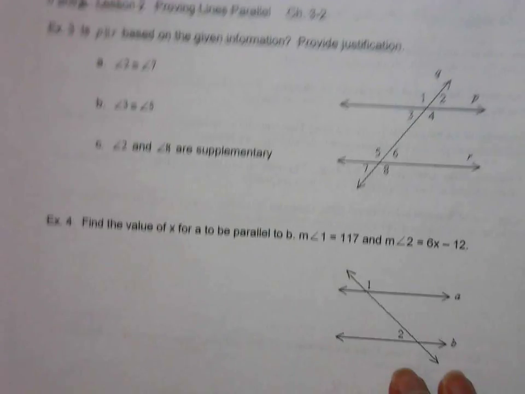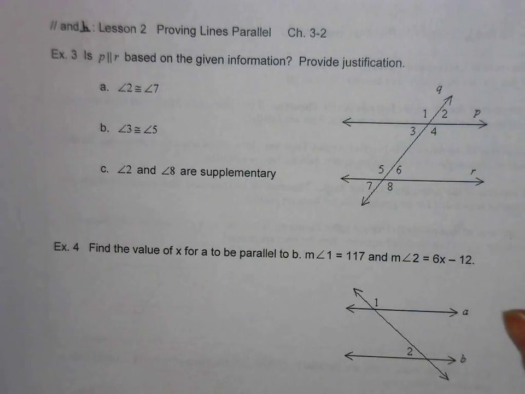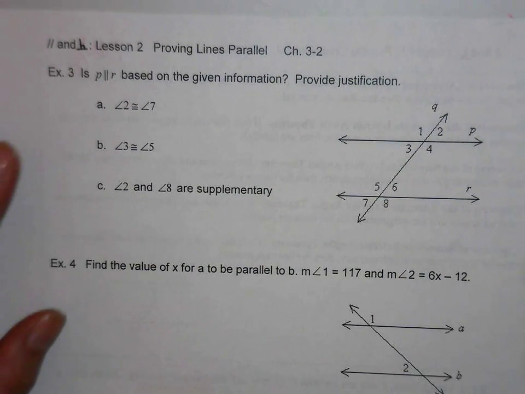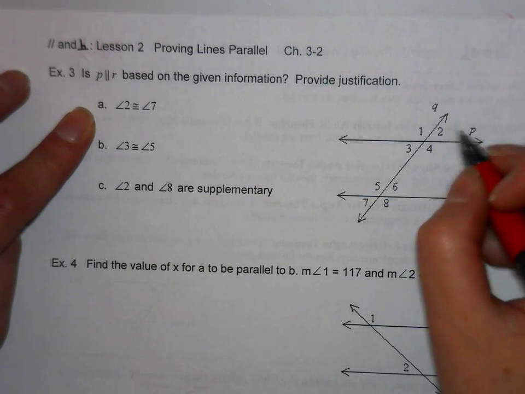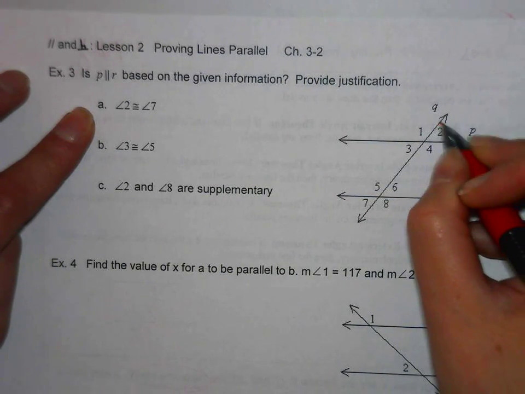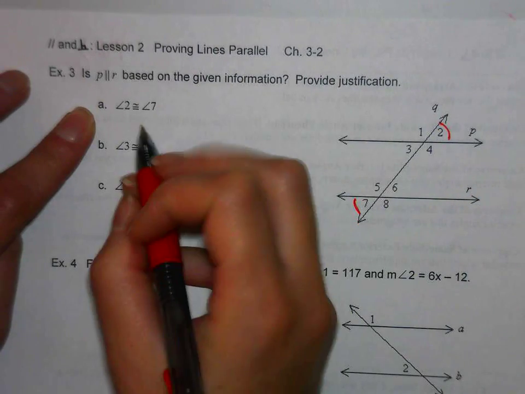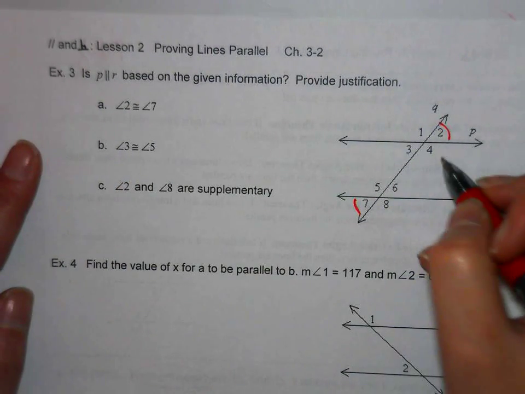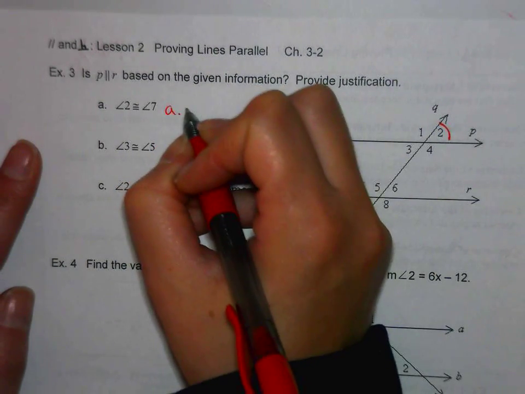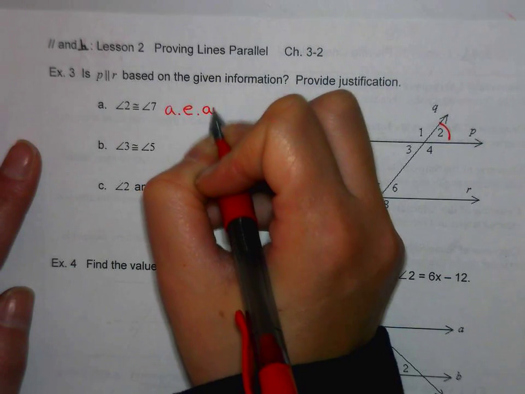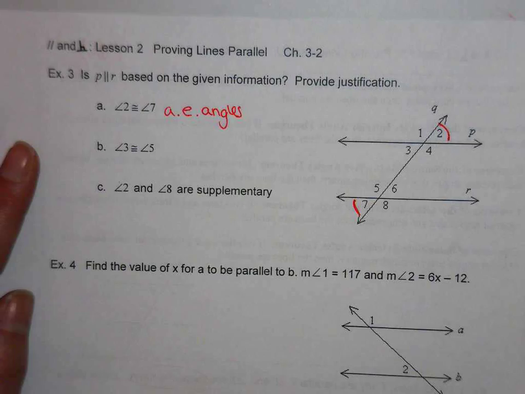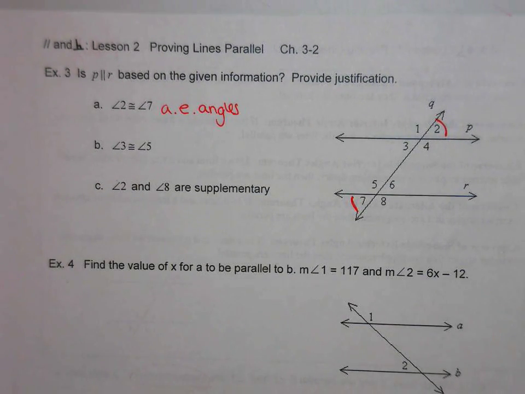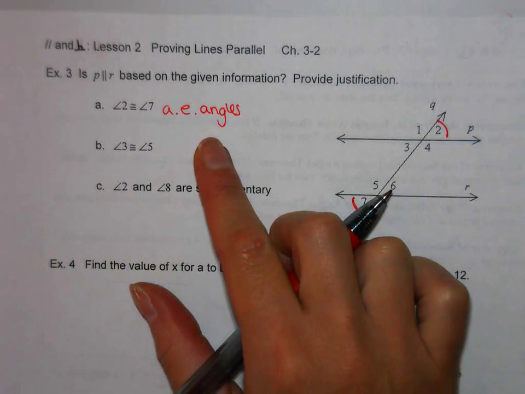Look at the back. We want to know if P and R are parallel based on the given information. So it's telling us that angles 2 and 7 are congruent, and they're congruent because they are alternate exterior angles. Based on the converse of the alternate exterior angles theorem, that's true.